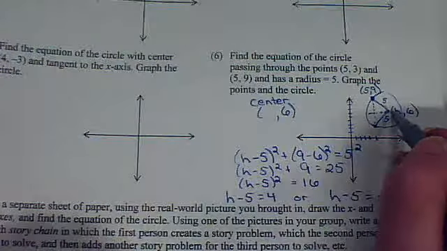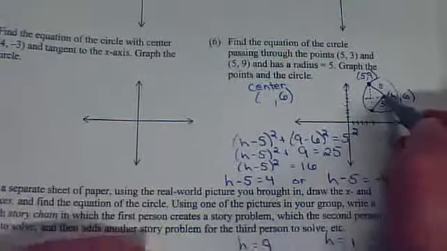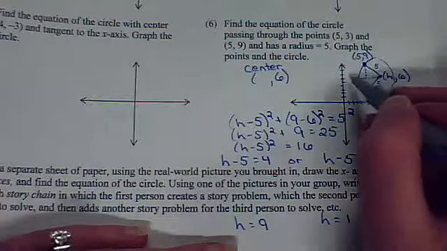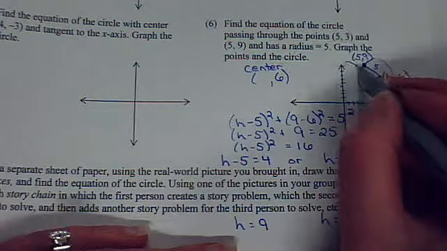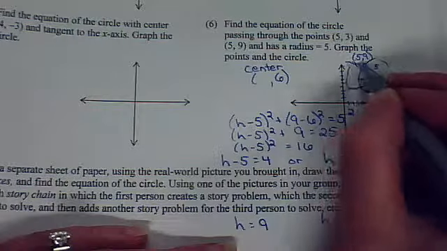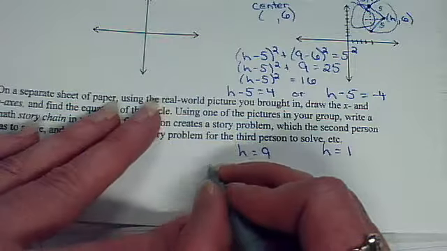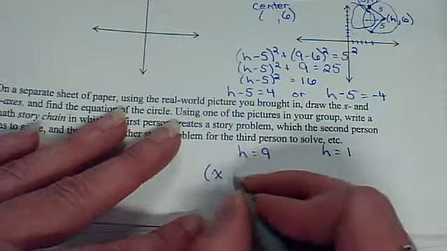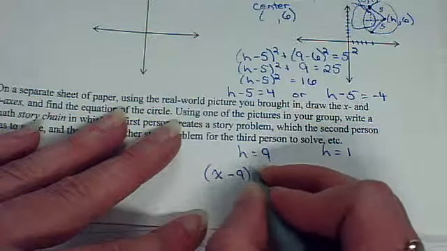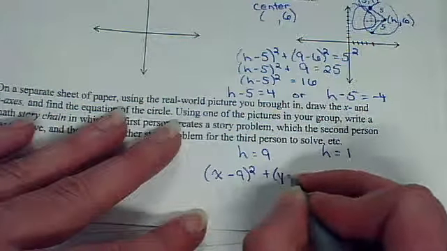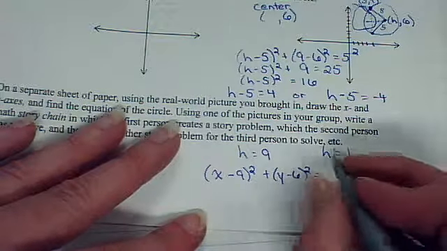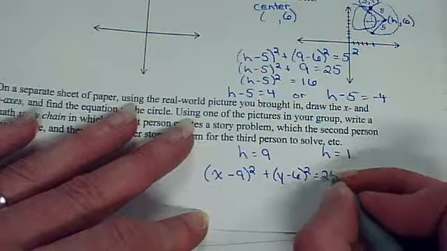Now, do you agree that that center could have been over here at 9? Or could I have drawn the circle this way and still been good? Yeah. So you actually end up with 2 equations. We have one, which is (x minus 9) squared plus (y minus 6) squared equals r squared, which is 25.